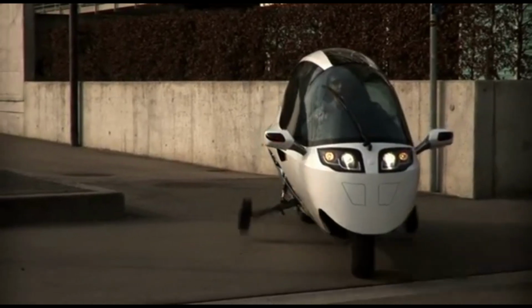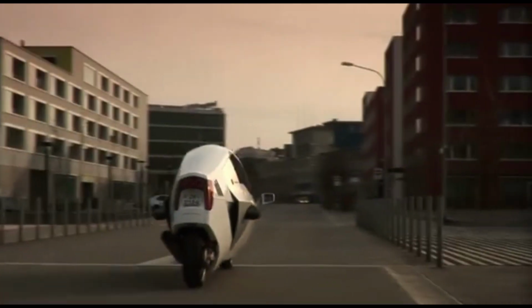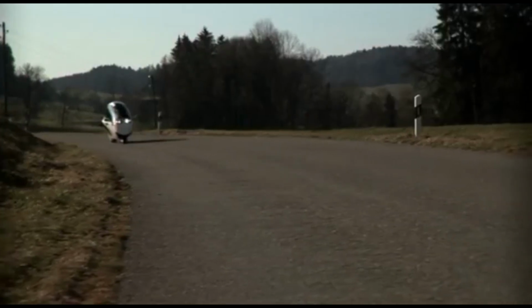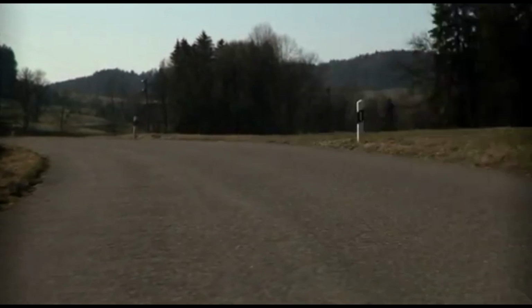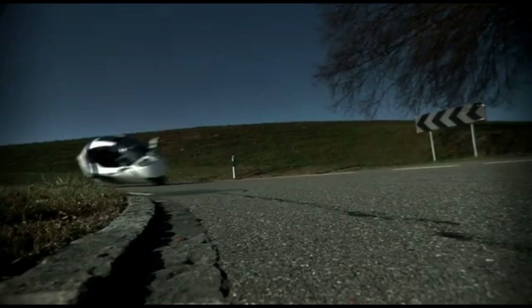Available in both combustion and electric models, the MonoTracer provides impressive performance and efficiency while seating 2 passengers in tandem. It offers a unique driving experience, blending speed, style, and safety in a high-end, innovative vehicle.